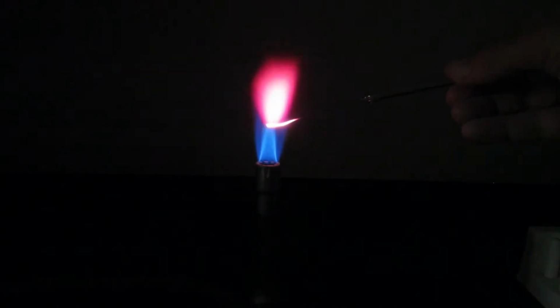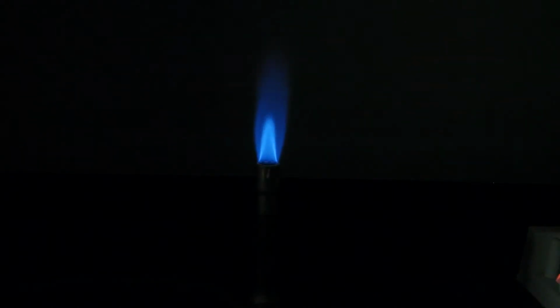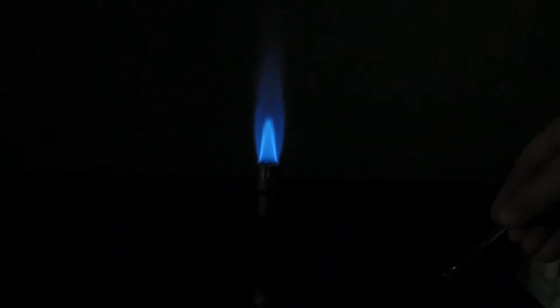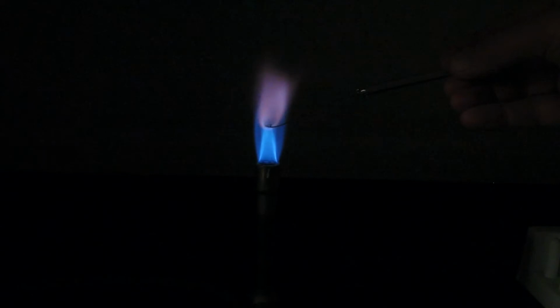Now what you see there is actually me holding what's called a nichrome wire. And so it's just a little thin piece of metal with a little loop at the end. And what I'm doing is I'm just dipping that loop into each solution. Okay, like for example, the next one coming up is potassium chloride. And the lights are off here so you can see the colors better.